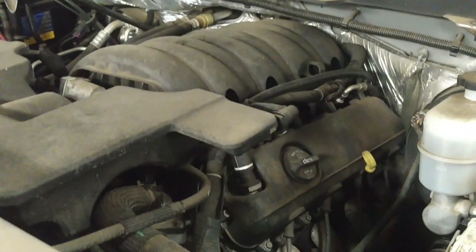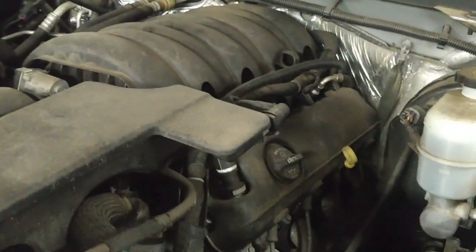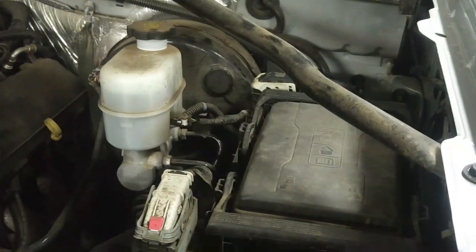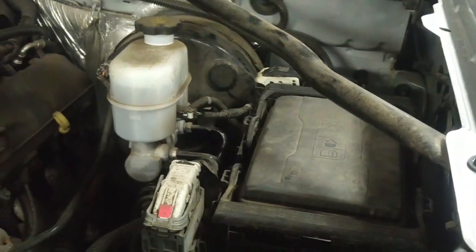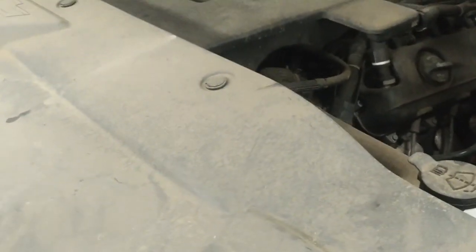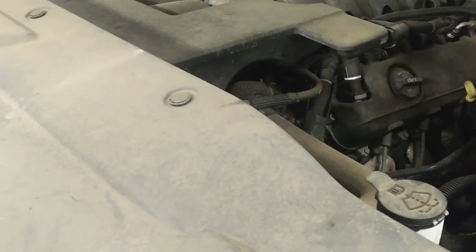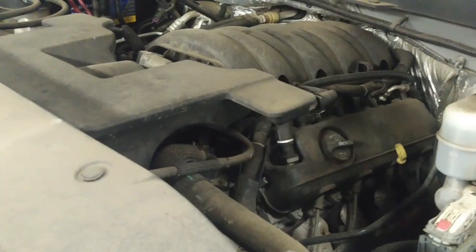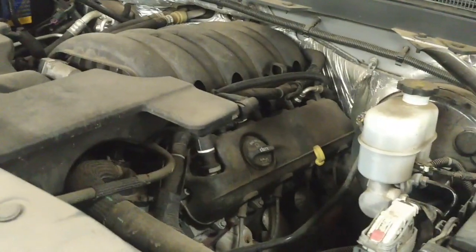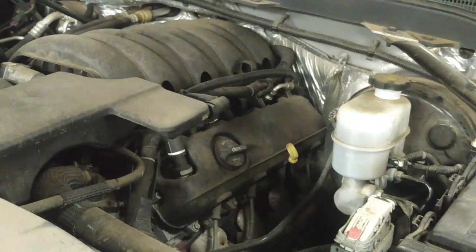Well, it's back together and running. Did a network code clear, put everything back together again, and only time is going to tell if that actually was the cause of the problem, because it wouldn't do it for me when I had it here. Didn't see anything wrong with the wiring under the driver's sill plate, but we'll see what happens in the future with this thing.